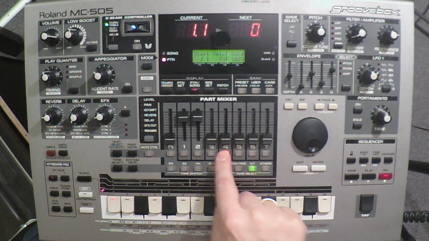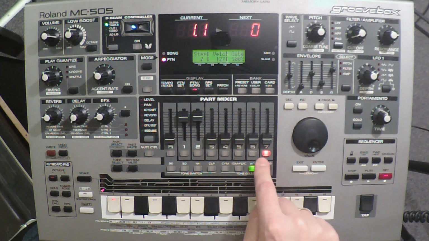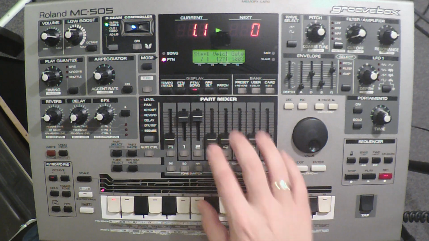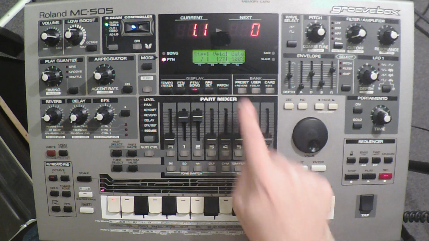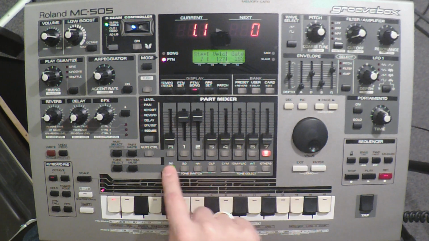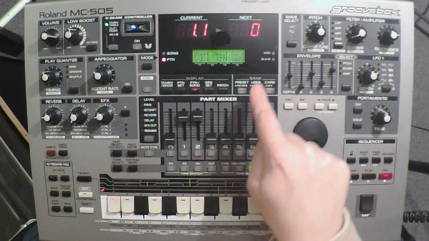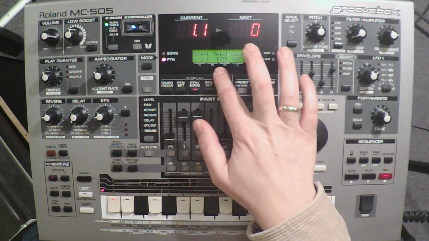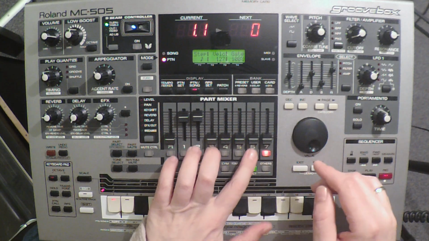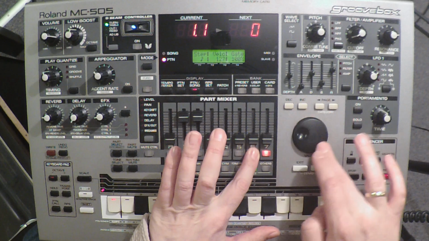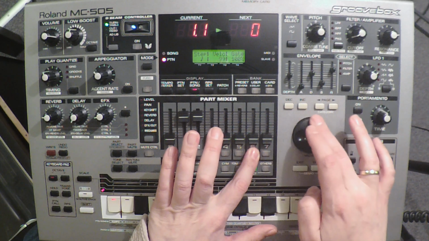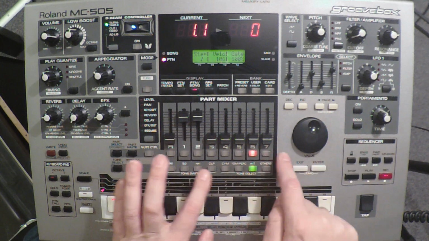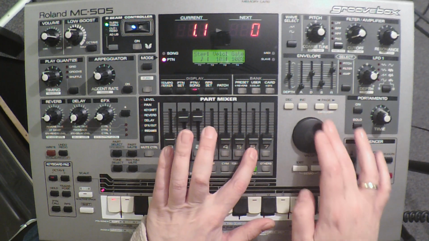These values can be changed using these buttons right here underneath the faders. The velocity value is linked to these buttons, and the gate time value is linked to the green buttons. And you're not stuck to these values. Actually, you can change them by holding down the button and then using the value dial, for anything that is somewhere in between these pre-assigned values.